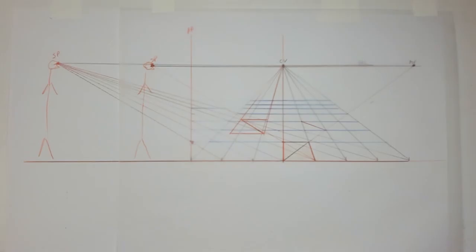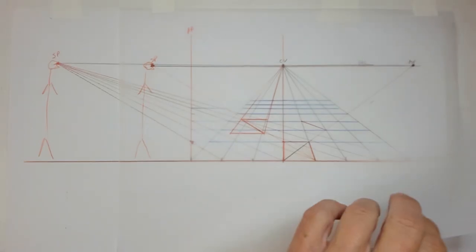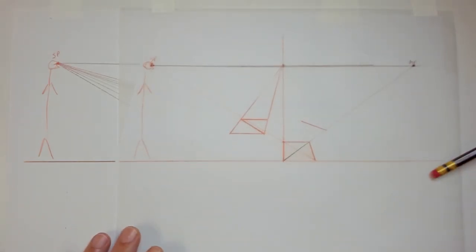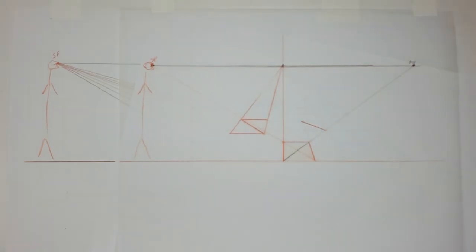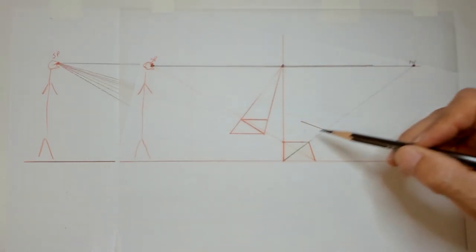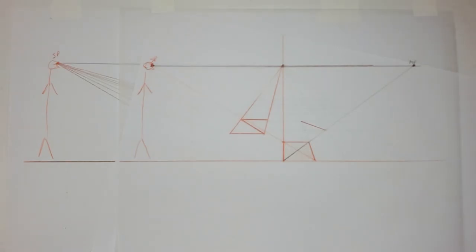So if we just have these 3 points here, we don't have a really good idea of how far we can draw before distortion starts. The cone of vision would be very helpful here. So it would be nice to have that station point, the viewer's eye.